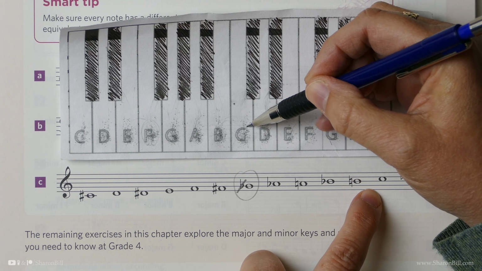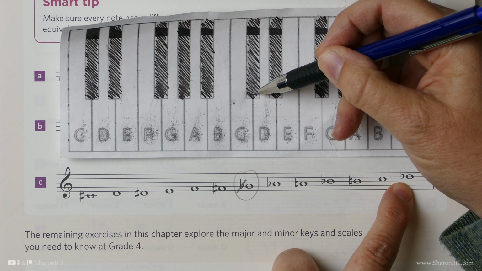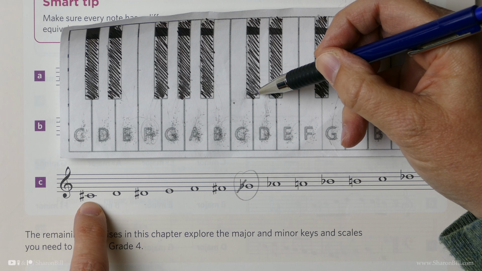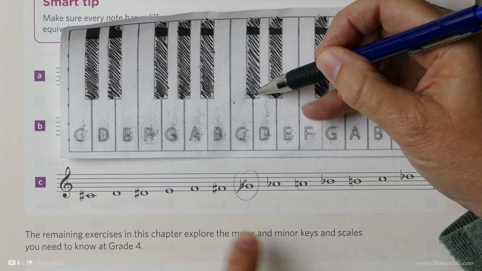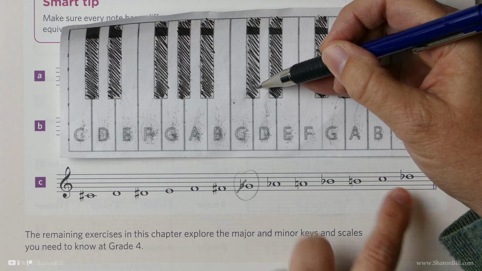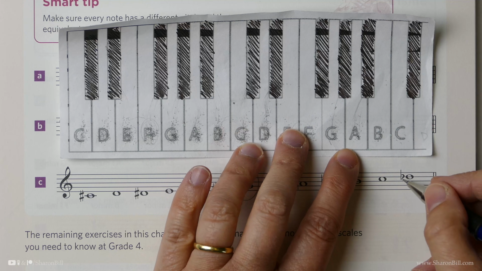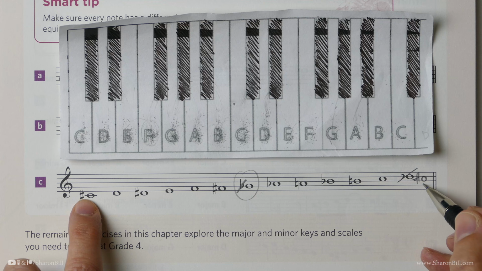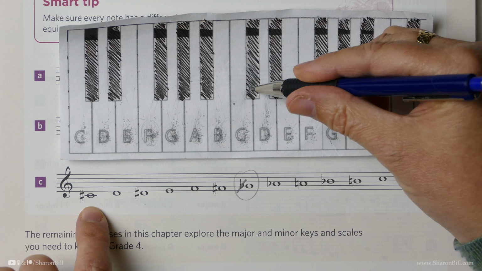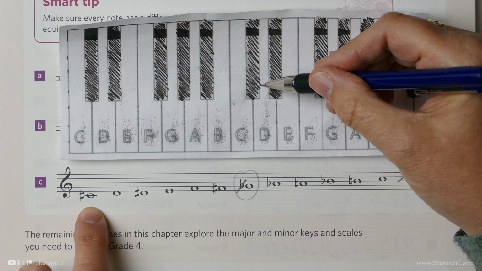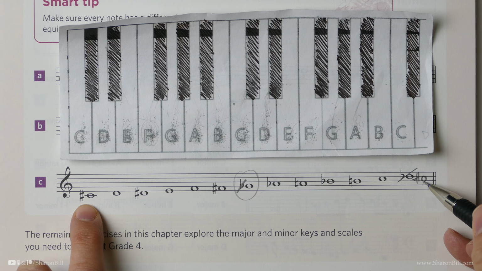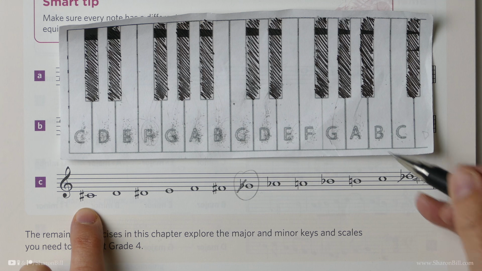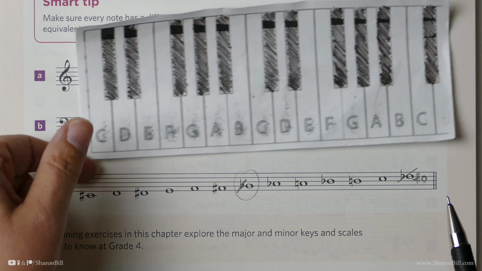Now although this looks correct, because D flat does indeed finish it, we've not finished on the right note. We should be finishing on C sharp. So we've got the wrong enharmonic equivalent. It should be C sharp at the end. We need to begin and end on the same note. D flat is not the same note as C sharp because it's allocated to note C. So a little sneaky twist at the end there.